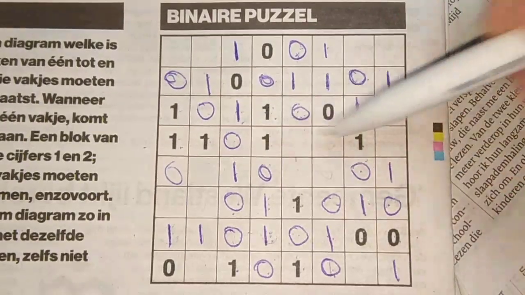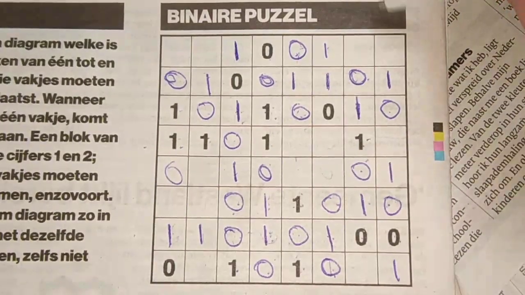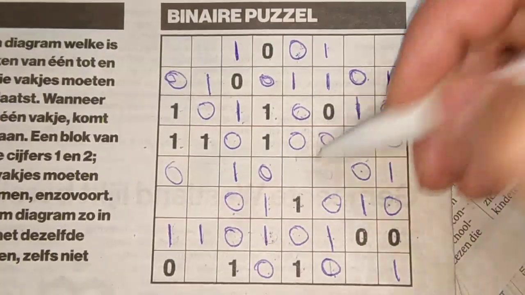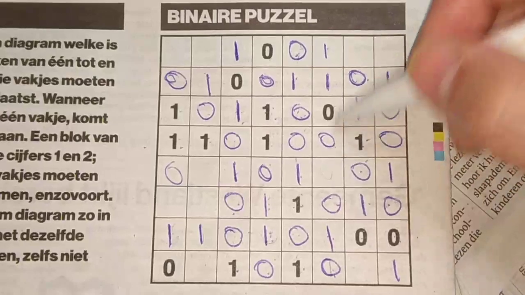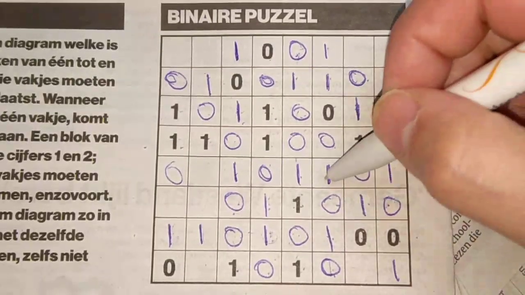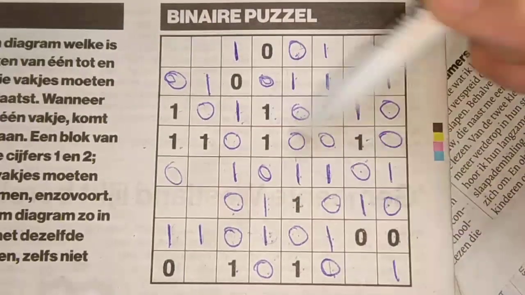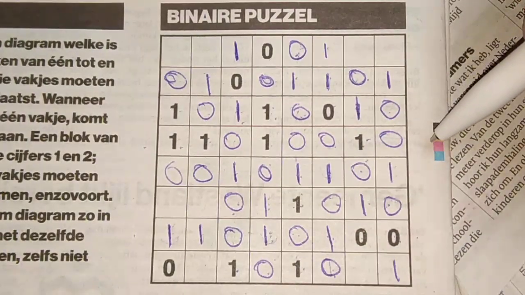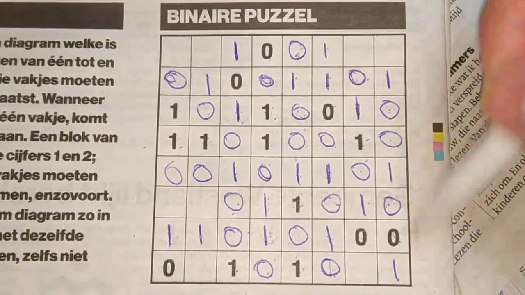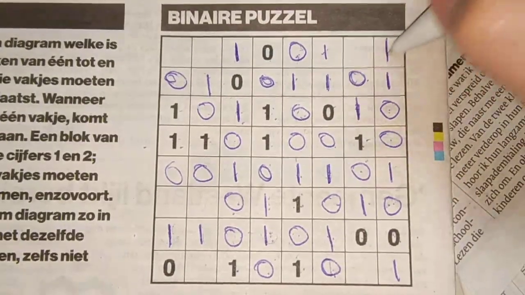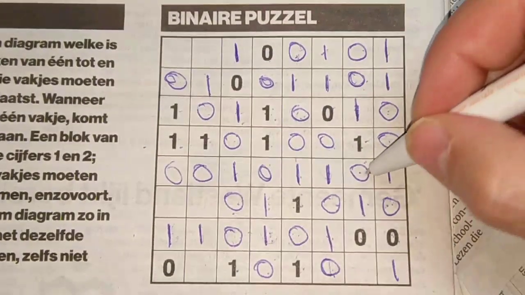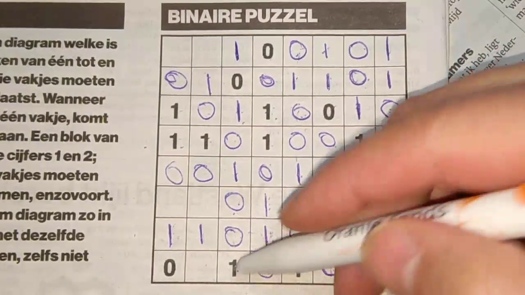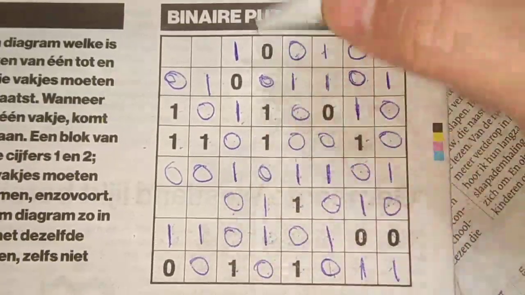We have 4 ones here in this row, so the rest are 0s. Double 0 here and a 1, there a 1, double 0 here and a 1, there a 1. 4 ones, so the rest are 0s. 4 0s, so the rest are ones. Between 2 ones comes a 0. 1, 2, 3, 4. 4 0s, so the rest are ones. 4 ones, so the rest are 0s.